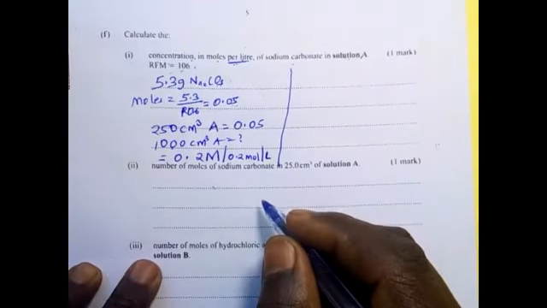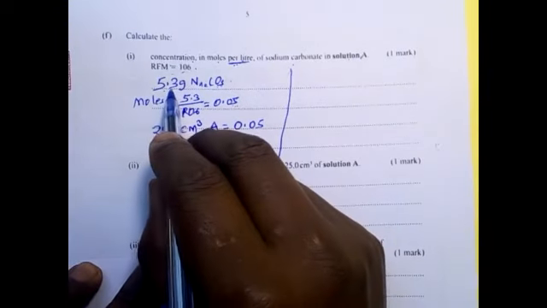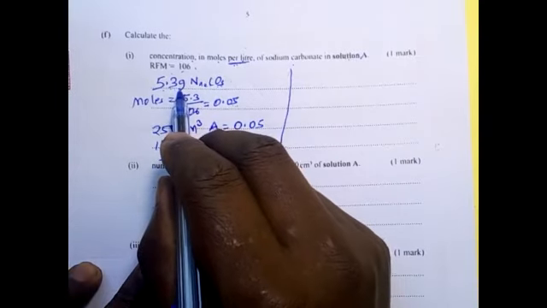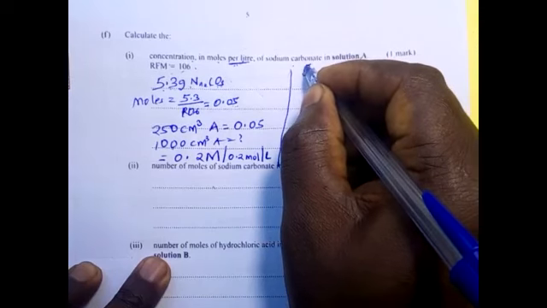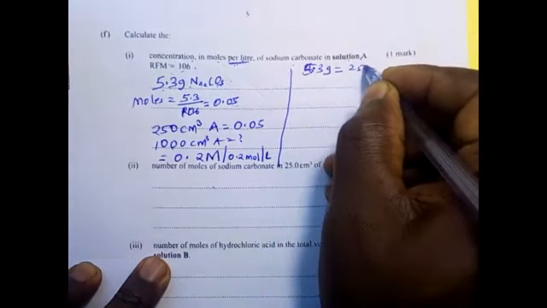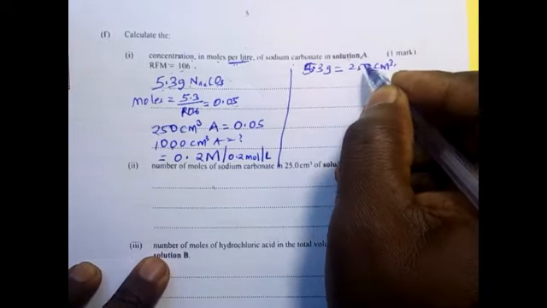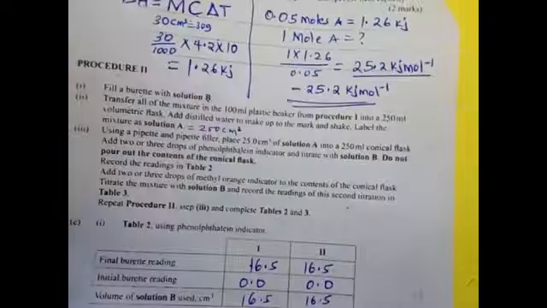Another person can say like this: we know that 5.3 grams, these are the number of moles that are in 250 centimeters cube. So we say 5.3 grams is in 250 centimeters cube, isn't it? Remember from the procedure, there are some things which you need to put in your mind.